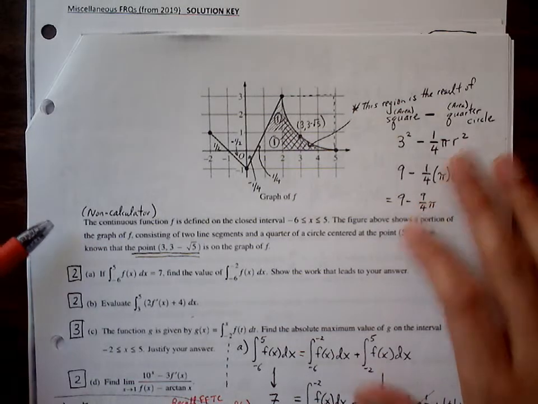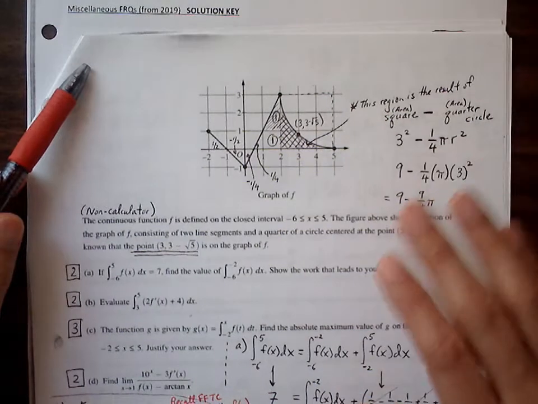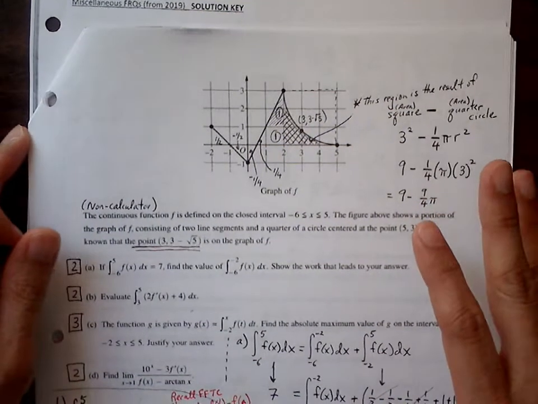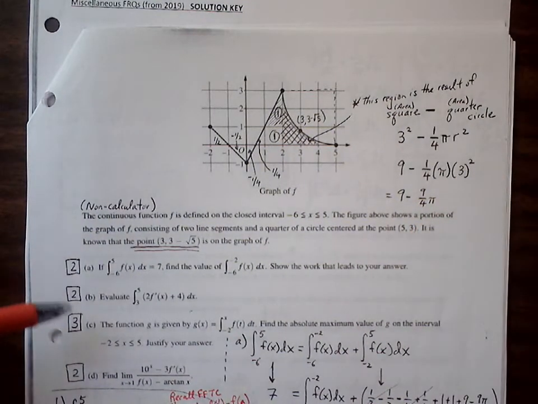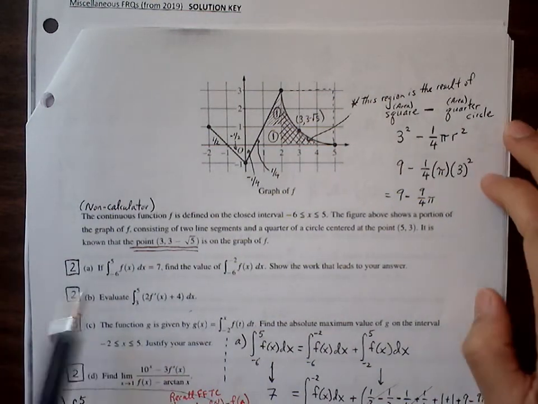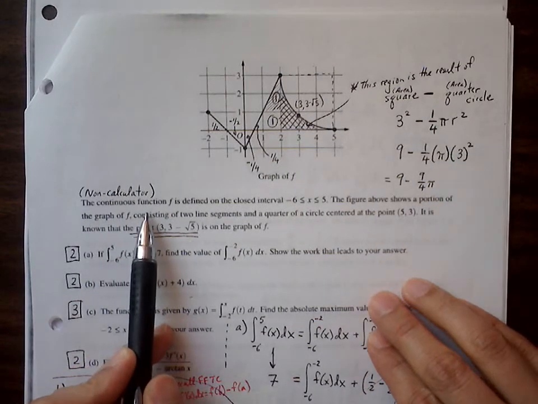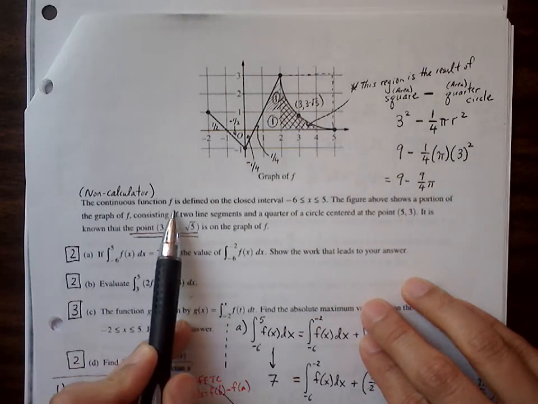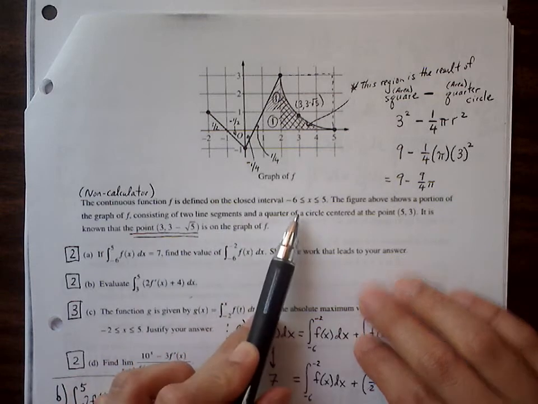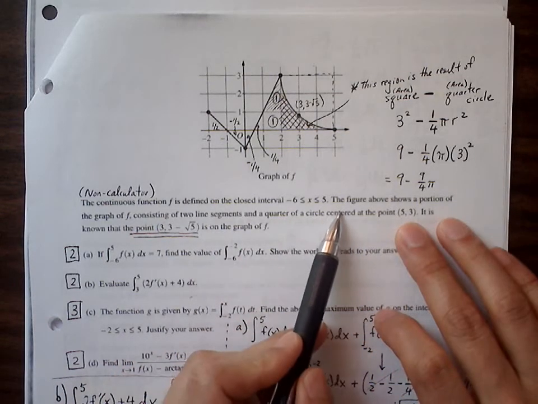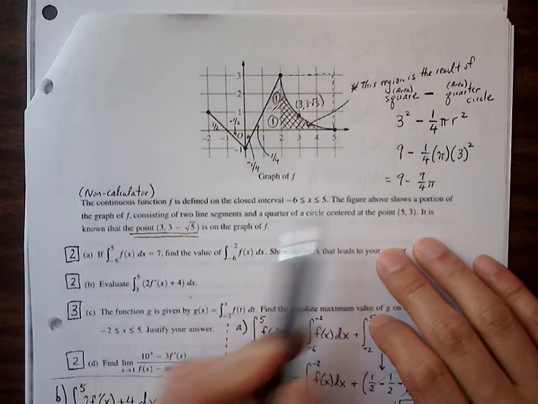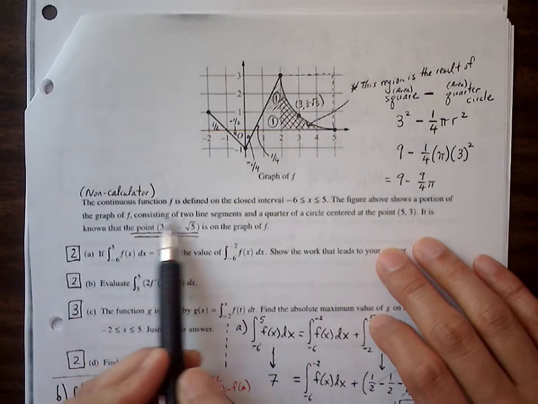Okay, so here we're looking at number 1 from Miscellaneous FRQs, AP Review. This one is going to be evaluating a derivative graph. Let's read the instruction here. Continuous function f is defined on a closed interval from -6 to 5. The figure above shows the portion of the graph of f consisting of 2 line segments.